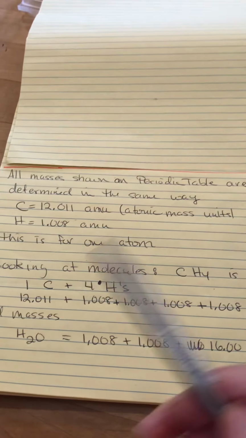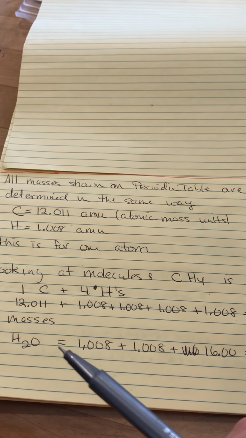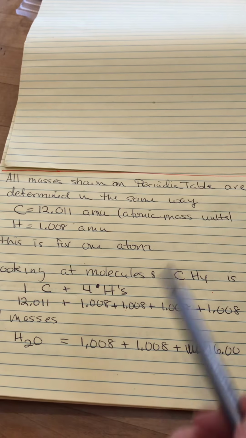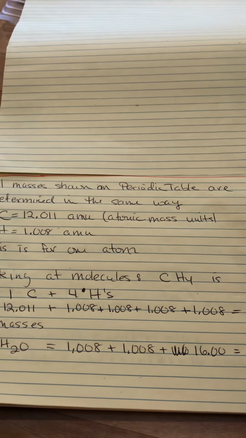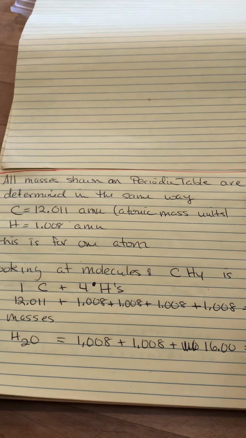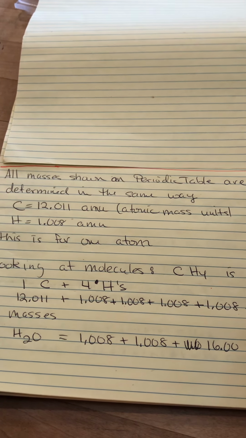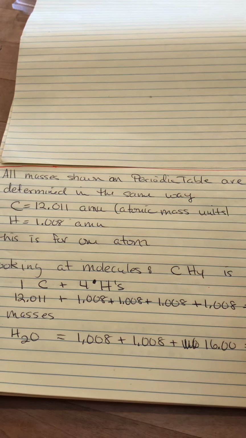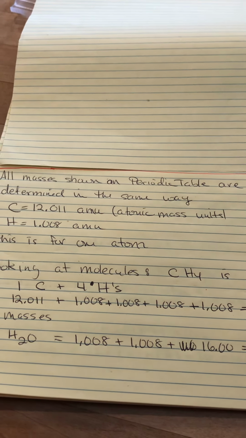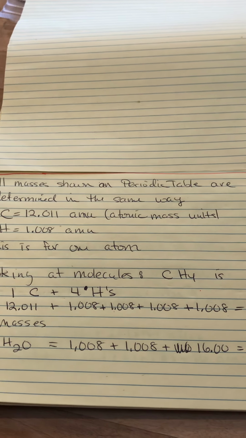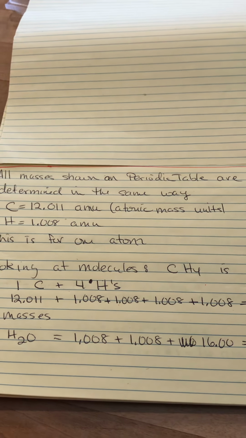Okay, so having talked about jelly beans and ping pong balls, which are easy to understand and something we can measure, we're talking about the masses of elements. All the masses that are shown on the periodic table are determined the same way. This idea of relative masses: if you know the mass of one element, you can then find the masses of the other elements.